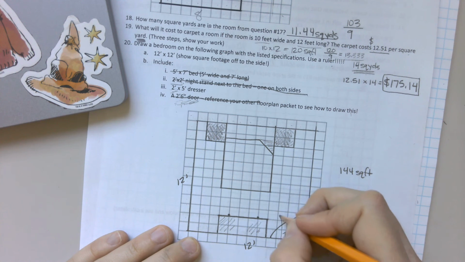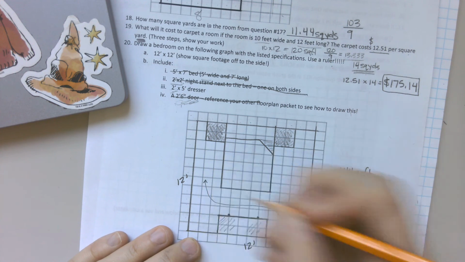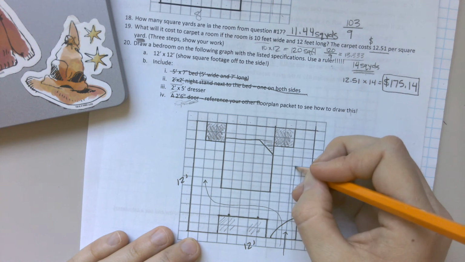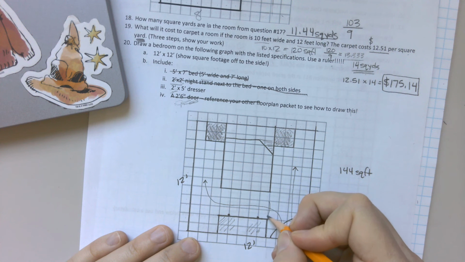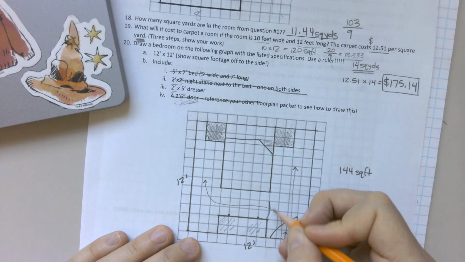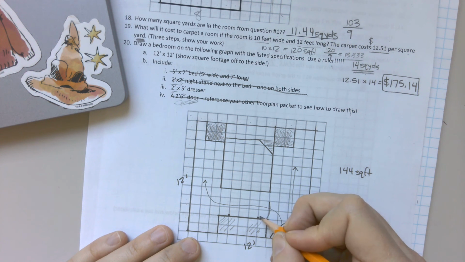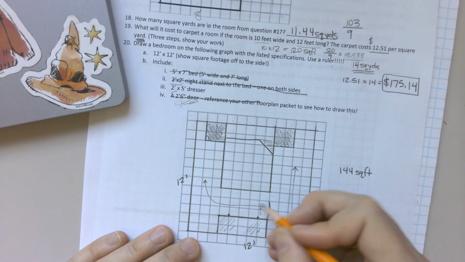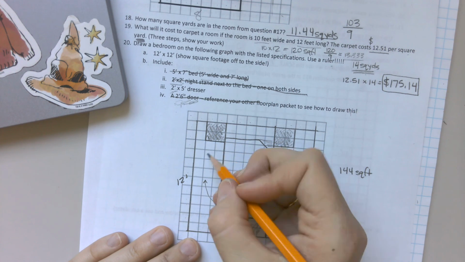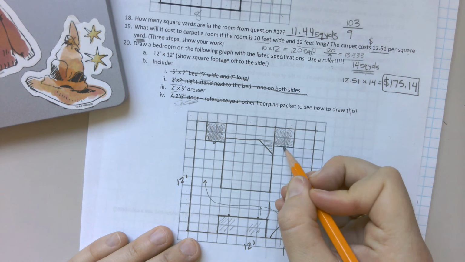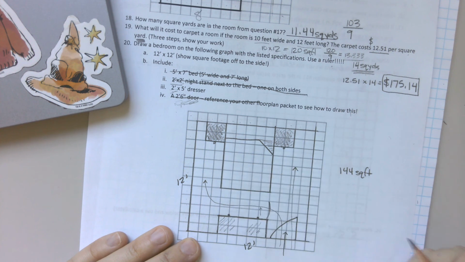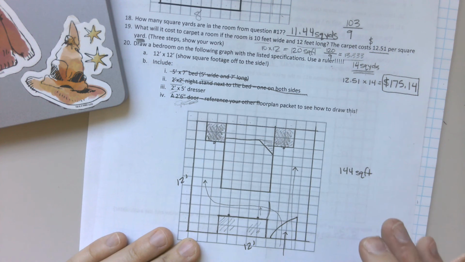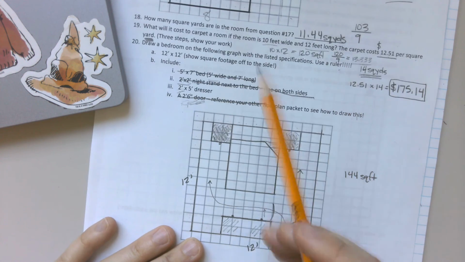So now, if we were to draw traffic flow, you don't have to, but this would kind of be how the traffic flow would work. You always want to keep at least 2 feet between a dresser and another piece of furniture because these drawers have to come out. So you want to anticipate that. Same usually, a lot of times these side tables have drawers too, so you never want to put anything right here unless it's like a rug, to get out of the bed. But anyway, this is how you would draw the room for question number 20.